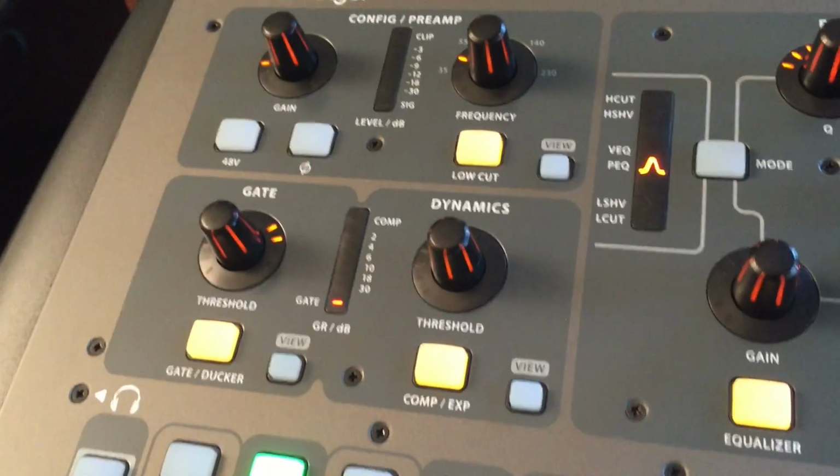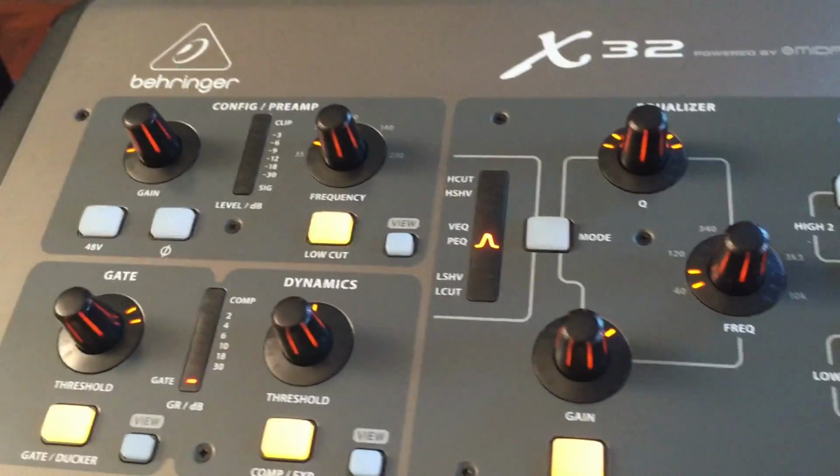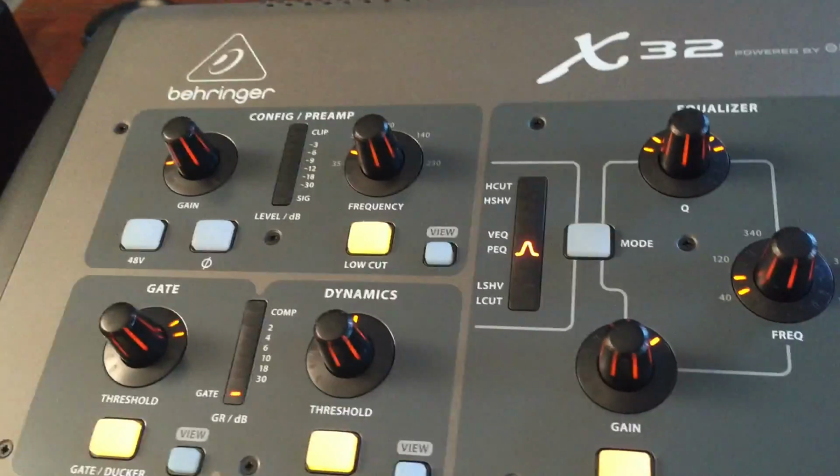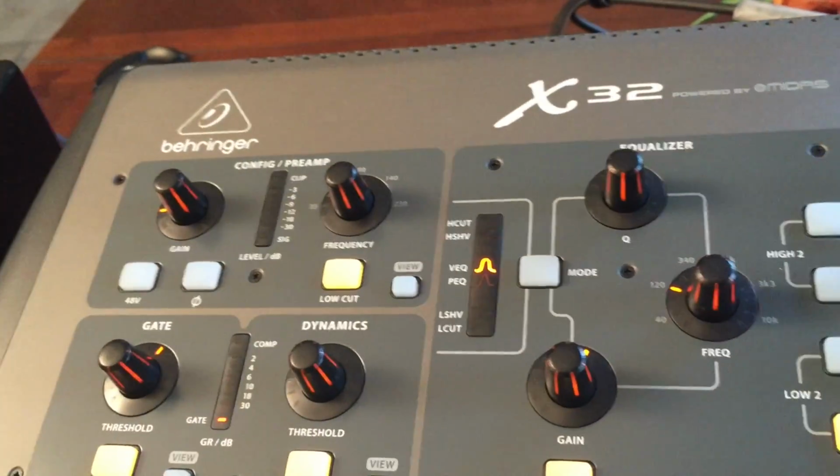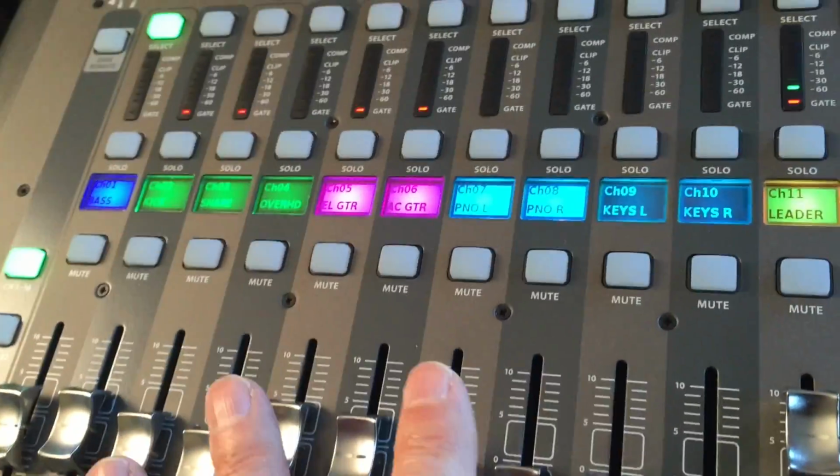But that's probably, when you start working with the console, where you're going to be mostly focused, in this area. So you'd select your channel, and then you'd make your adjustments for the channel if you need to. And the rest of it obviously is just setting your input levels.